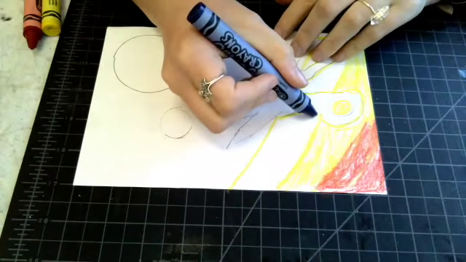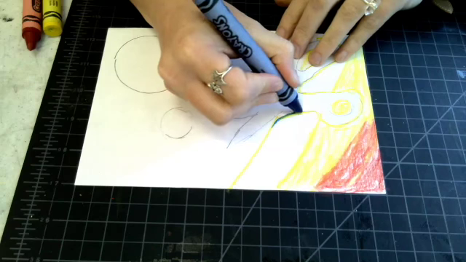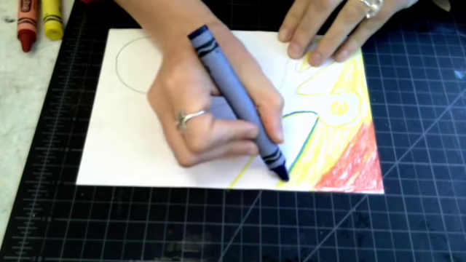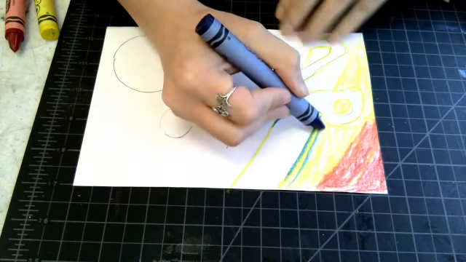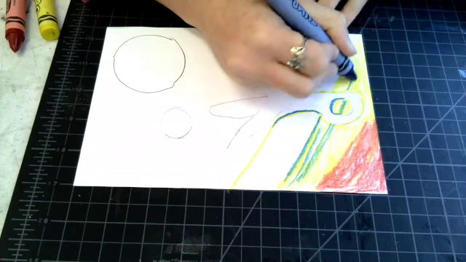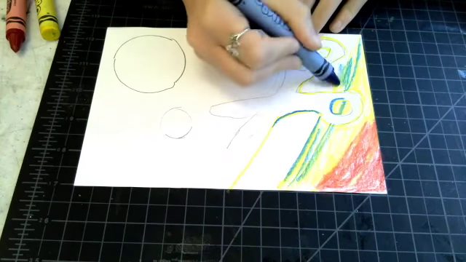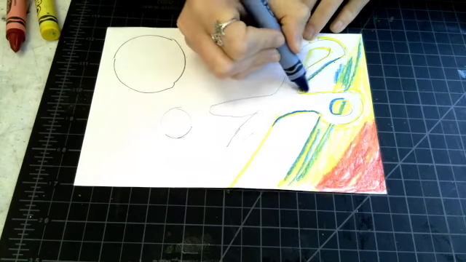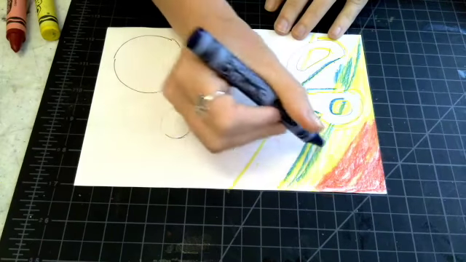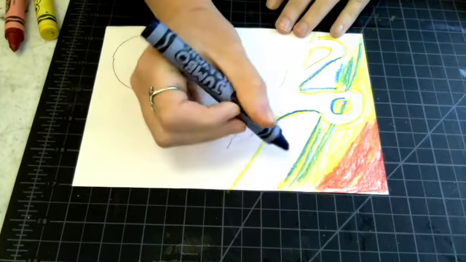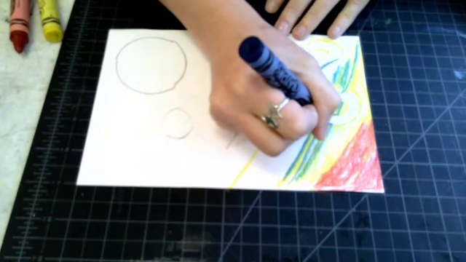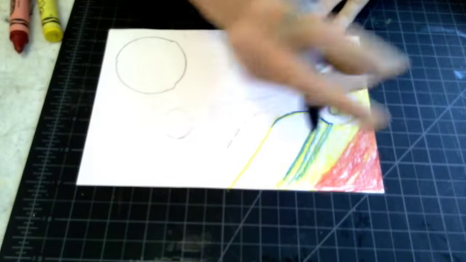Here's a quick tip. If you want to be very accurate and get in the nooks and crannies of a shape while coloring, trace out the lines first. Then color in. It'll make your coloring more accurate. That's because coloring is a different motion than drawing. Coloring is like back and forth, whereas with drawing, you're going slow and maintaining a firm grip on that tool.